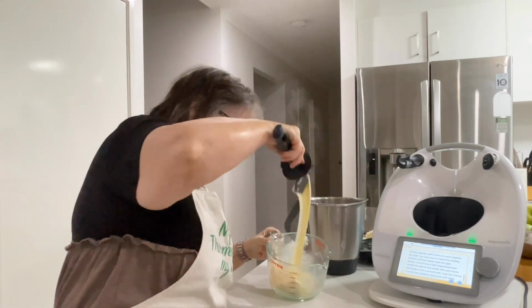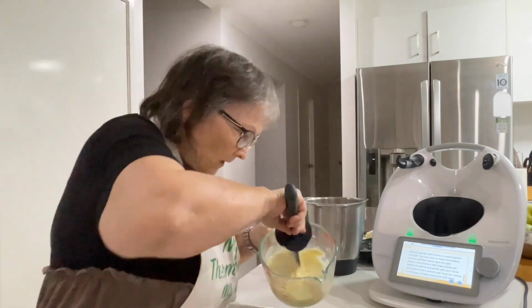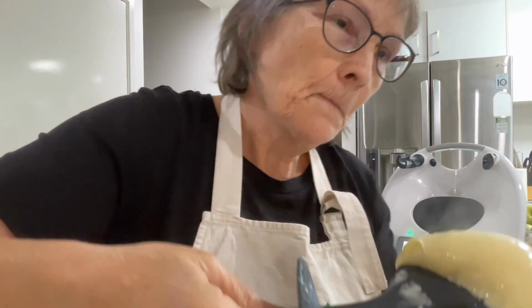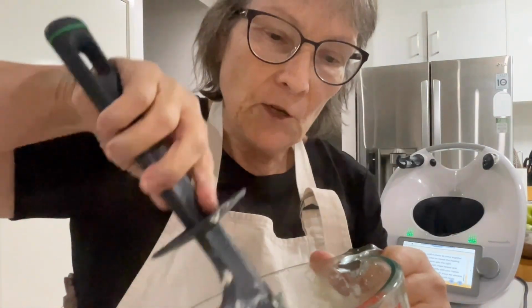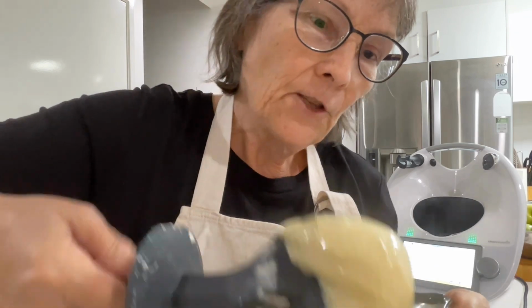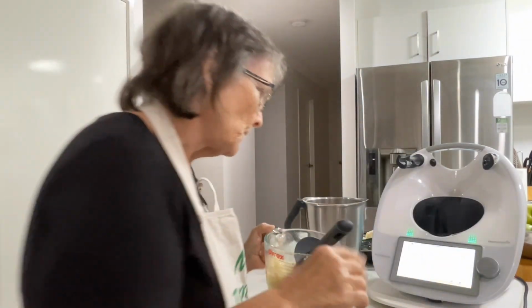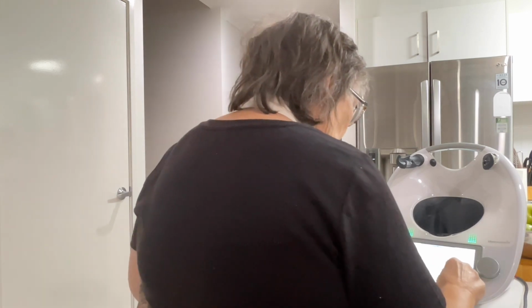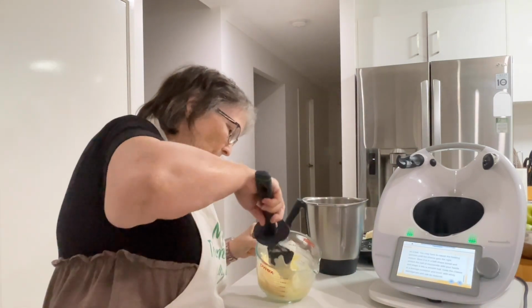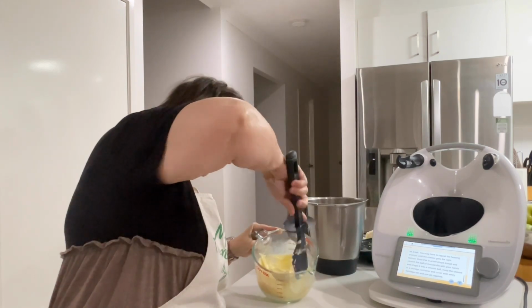Absolutely perfect. Look at that. And see how shiny that is? Let me do that again. See how shiny and stretchy that is? Righto. So we've got to knead it with our hands.